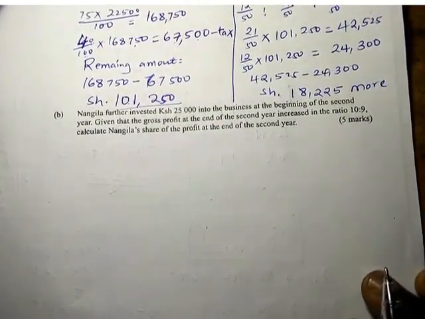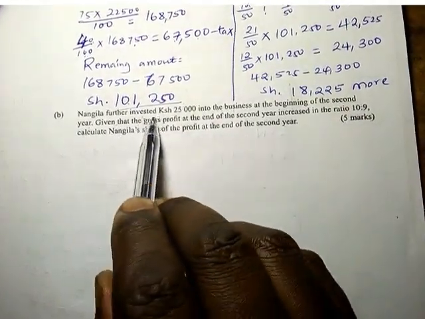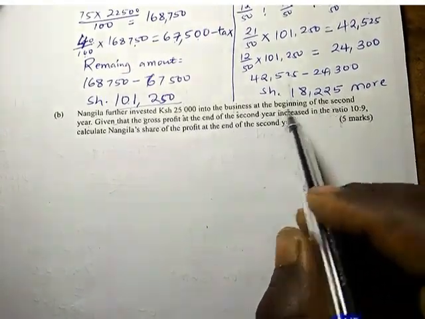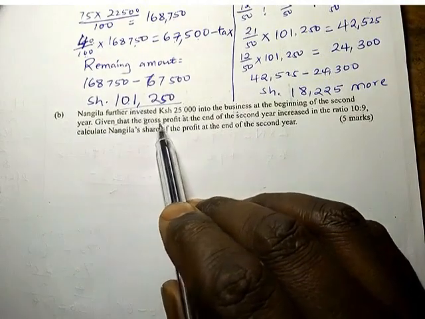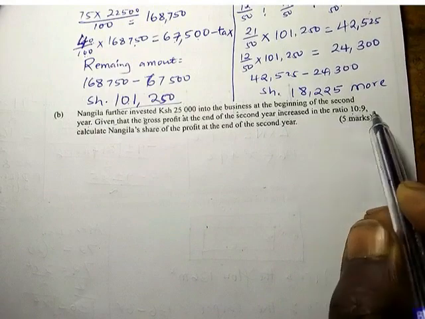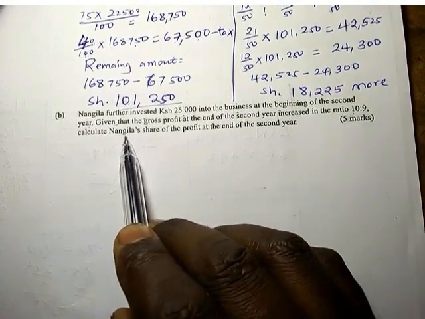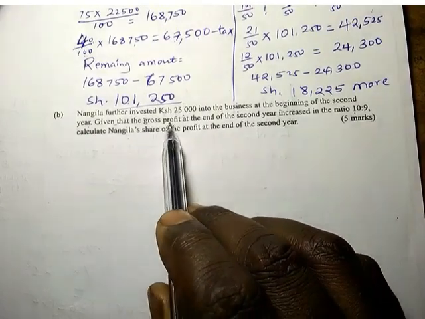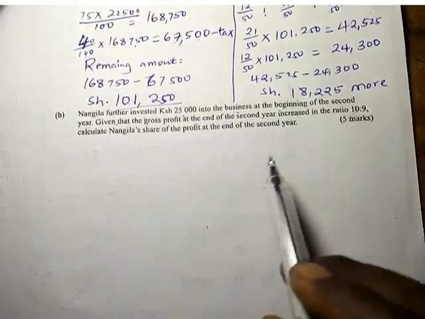Nangira further invested Kenya shillings 25,000 into the business at the beginning of the second year, given that the gross profit at the end of the second year increased in this ratio. Calculate Nangira's share of the profit. The gross profit will increase by this.